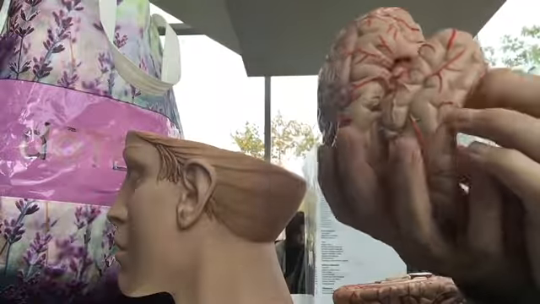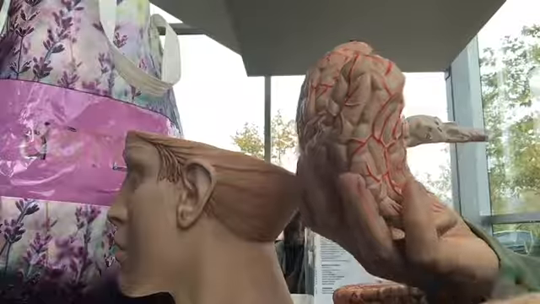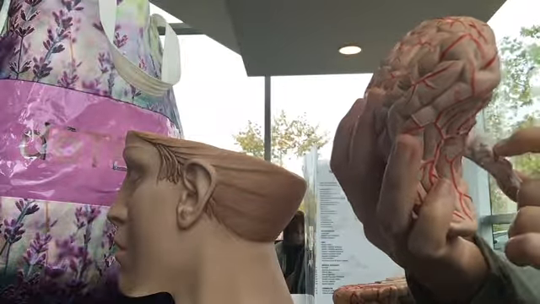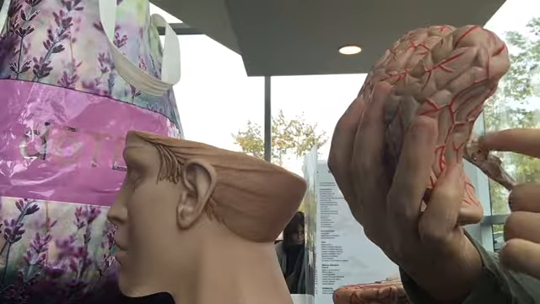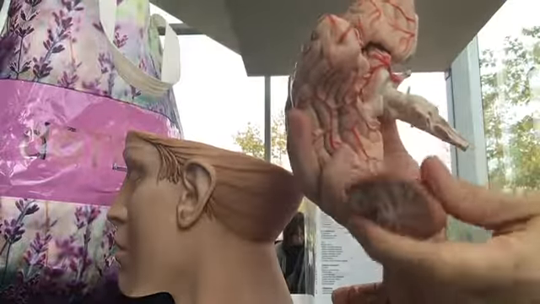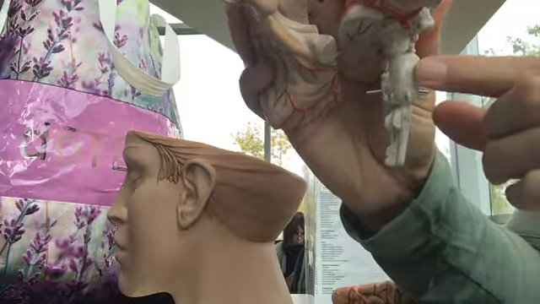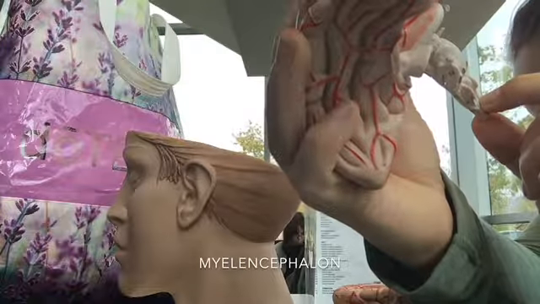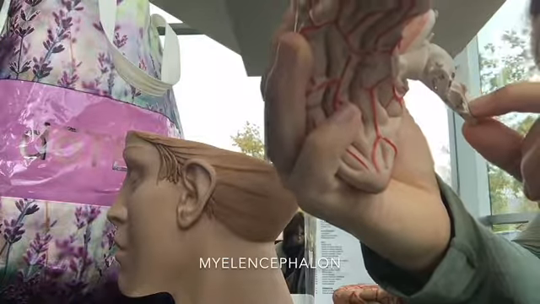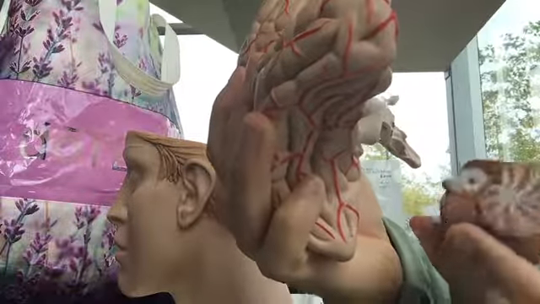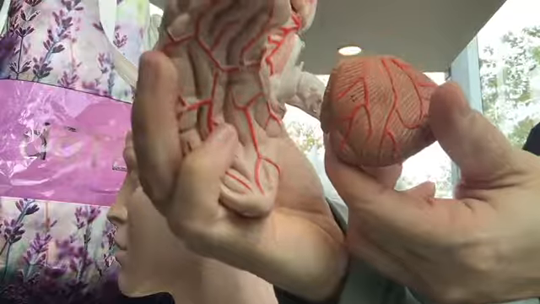C is the mesencephalon, and D is the metencephalon. The metencephalon is made up of the pons and the cerebellum. Here's D, metencephalon, and I think this is E, medulla oblongata. And then F is labeled separately, actually, from the metencephalon. F is the cerebellum, right there.